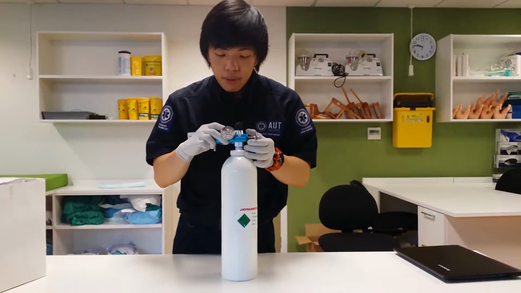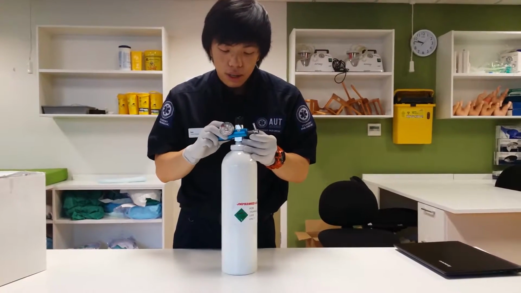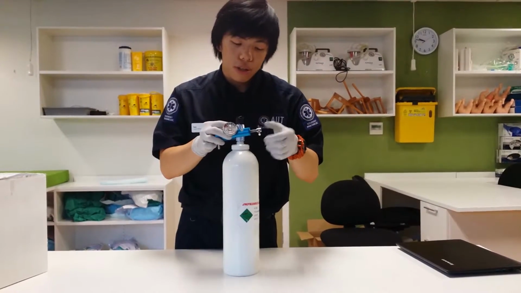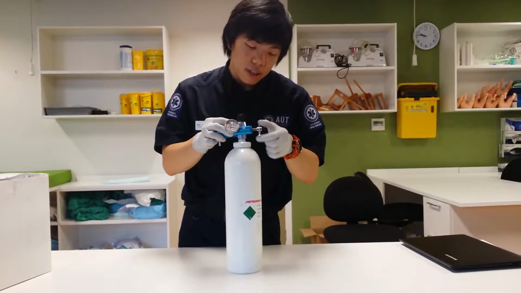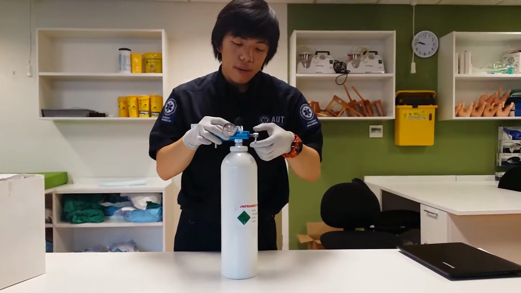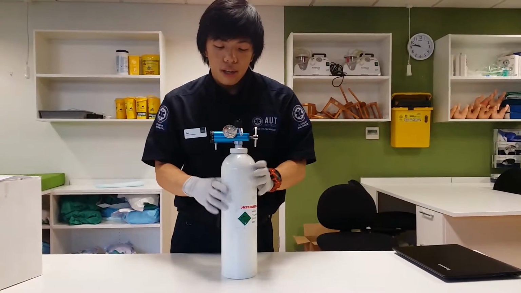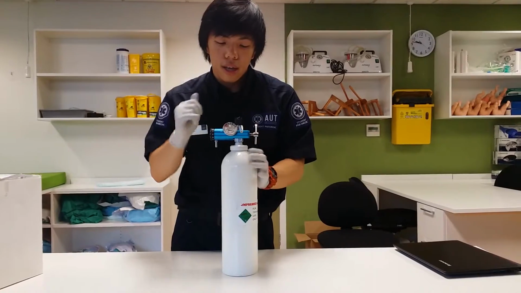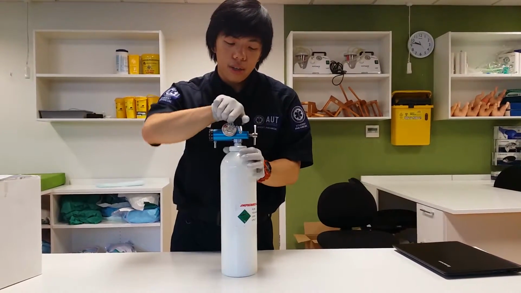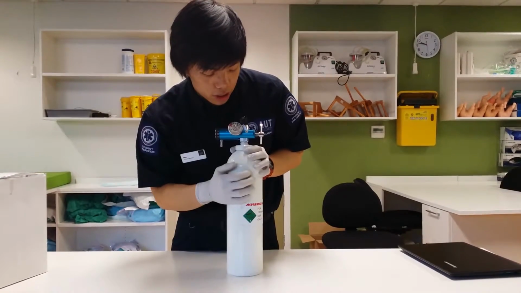So you want to line up the prongs on the regulator with the pillar valves on the oxygen tank, and you just tighten this lever here. And once it is all lined up, you just do a quarter turn to lock it in place. And to unlock the oxygen tank and to have it flow through the regulator, you just turn the top knob here like so, and you can see how much oxygen is in the tank.